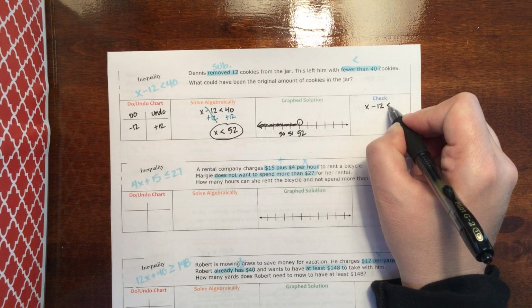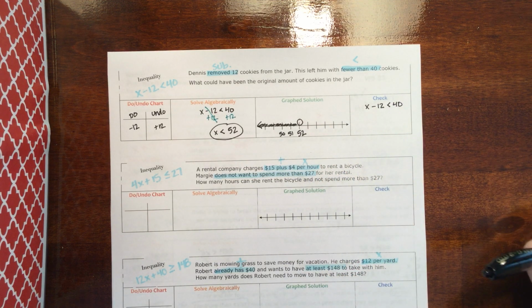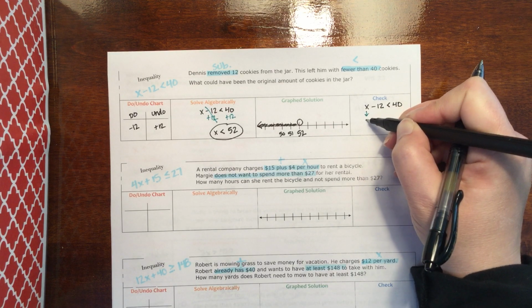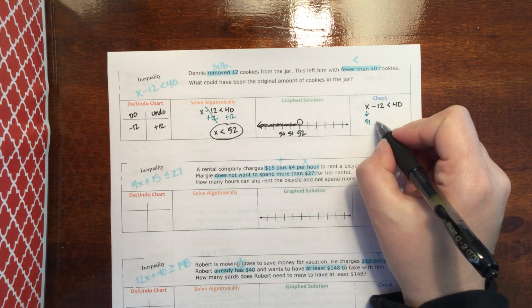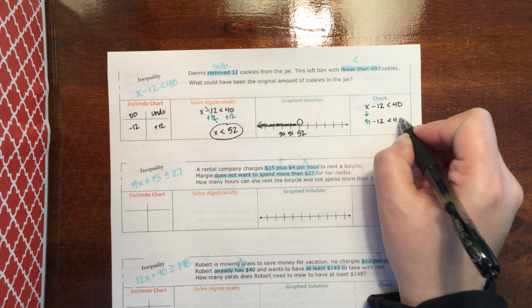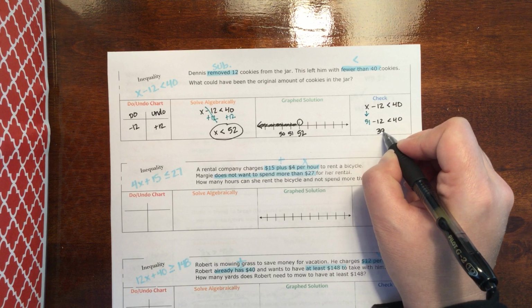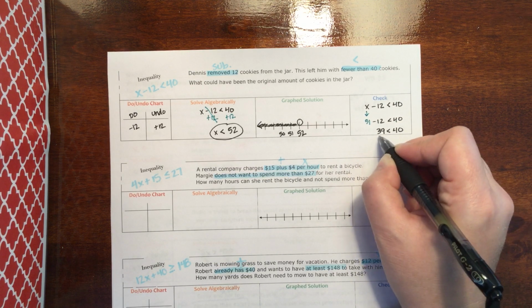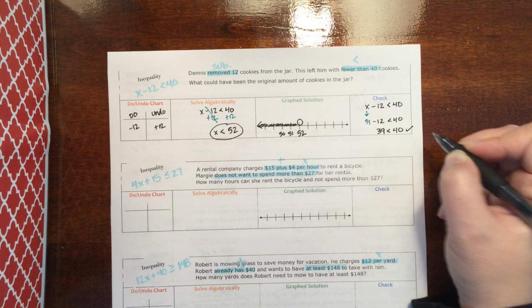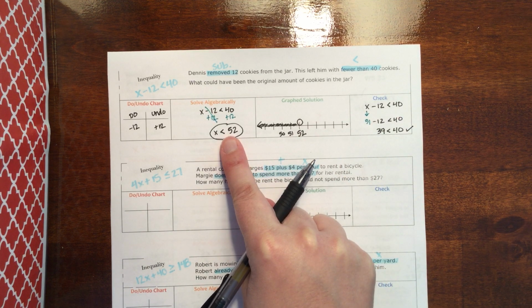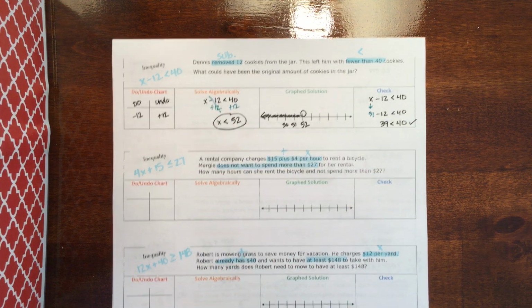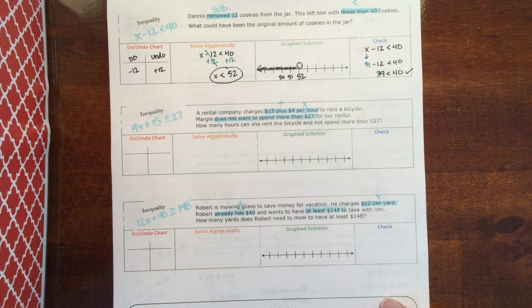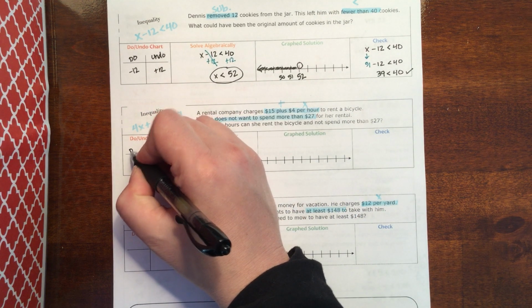Then check a solution that is less than 52. I will be using 51. 51 minus 12 is 39, and then the statement is 39 is less than 40. That is true. That means I have chosen a true value less than 52 to check my solution.